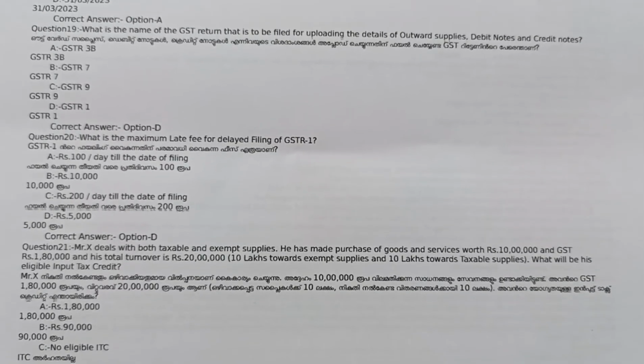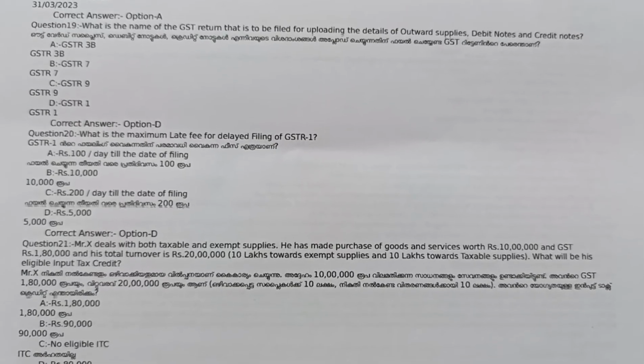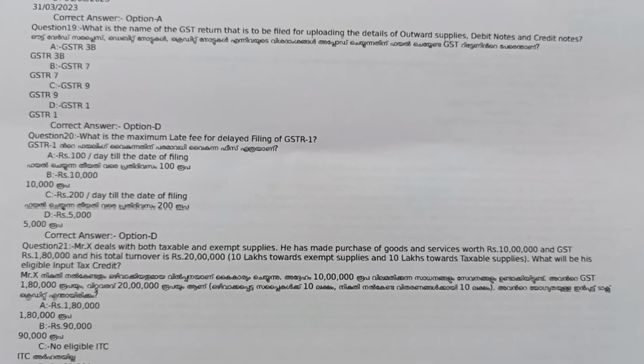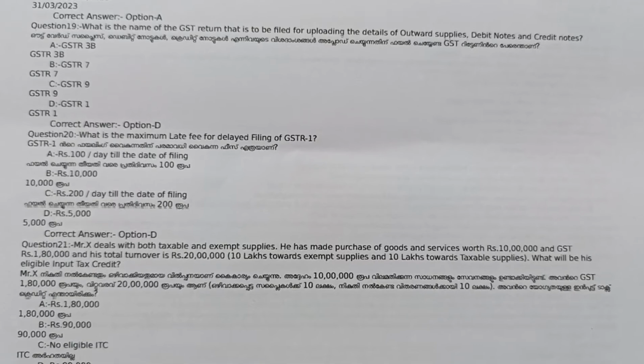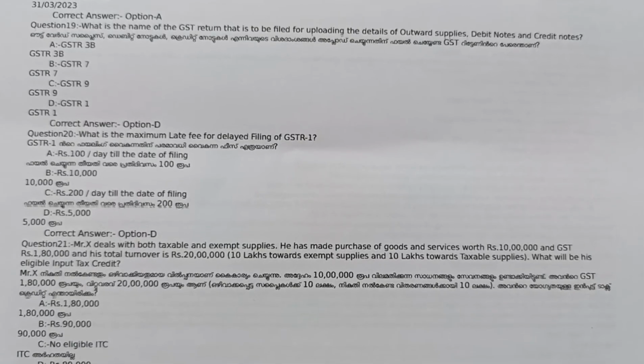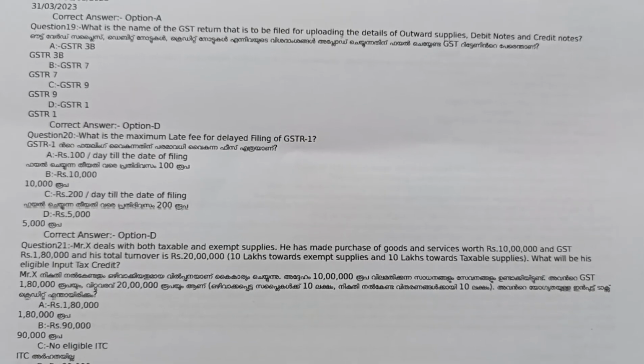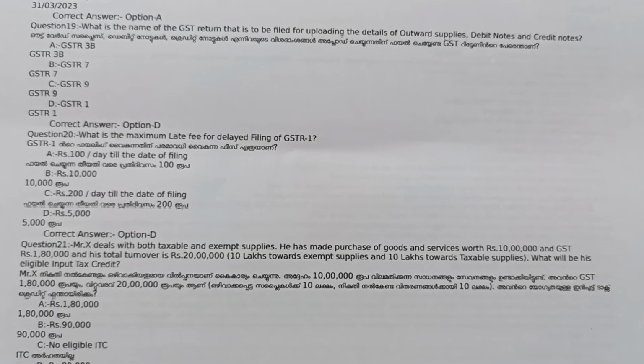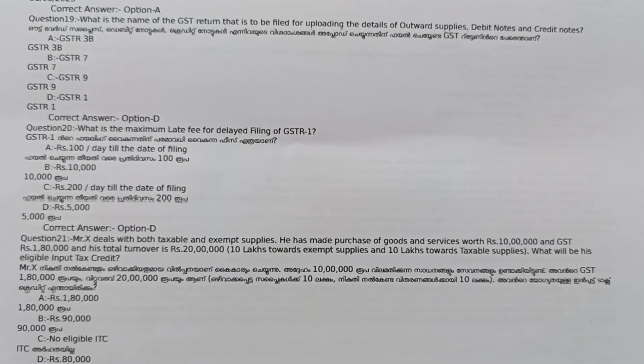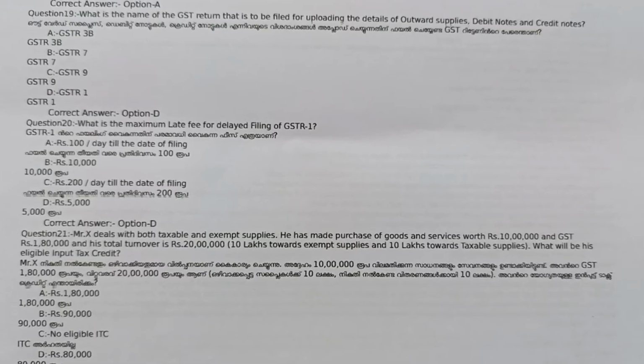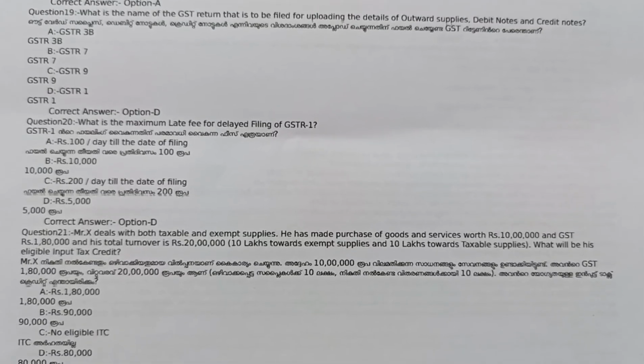Question number 20. What is the maximum late fee for delayed filing of GSTR 1? Option A, rupees 100 per day till the date of filing. Option B, rupees 10,000. Option C, rupees 200 per day till the date of filing. Option D, rupees 5,000. Correct answer option D, rupees 5,000.